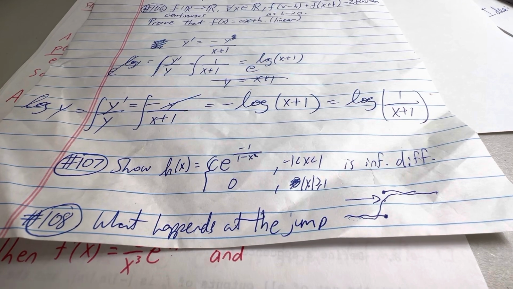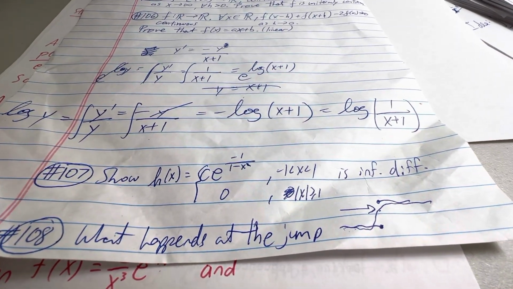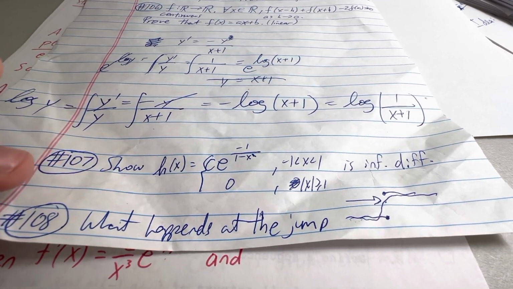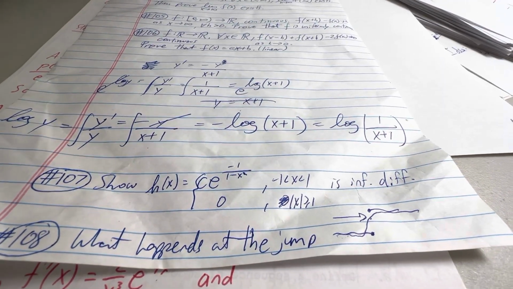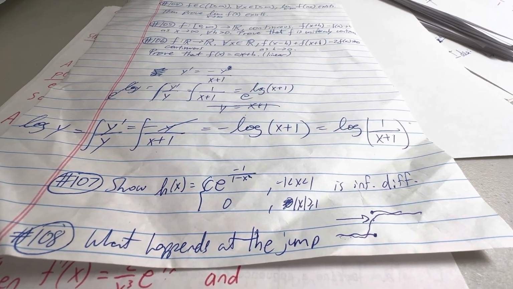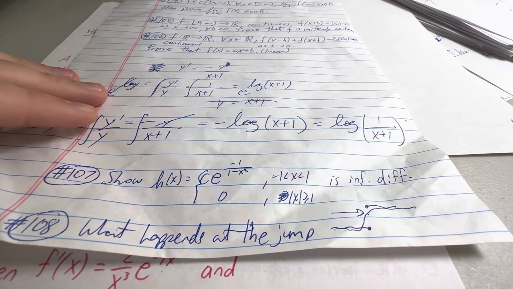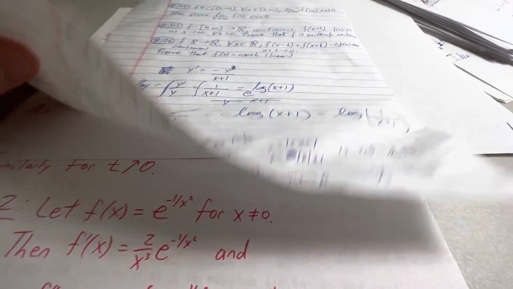So 107 is show that this function here is infinitely differentiable. It's essentially the bump function. And 107 was the one that I did up at the board. So I'm actually going to show you the proof of it here in a minute. And I'm going to try and go through it quickly because it takes a while to do. I actually was going to write it up during this video, but it was going to take too long. So I'm just going to go through it step by step. It's actually the red stuff underneath.